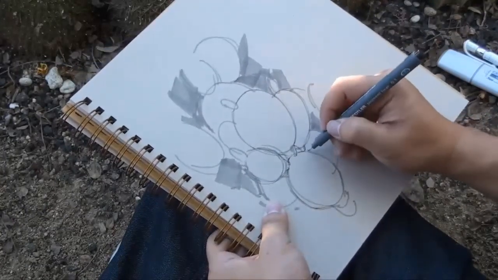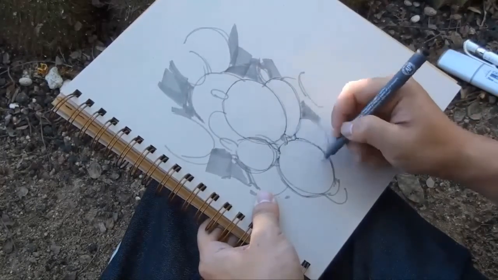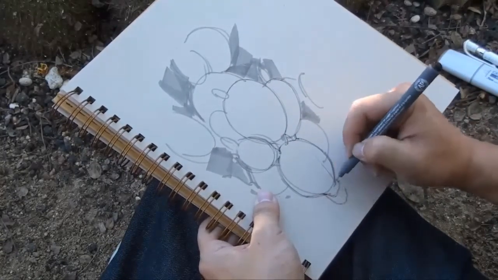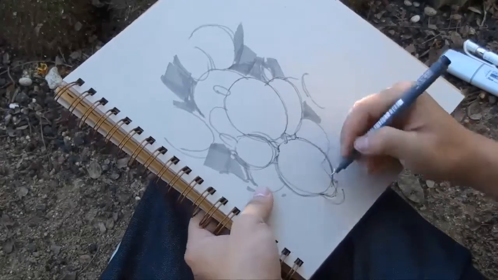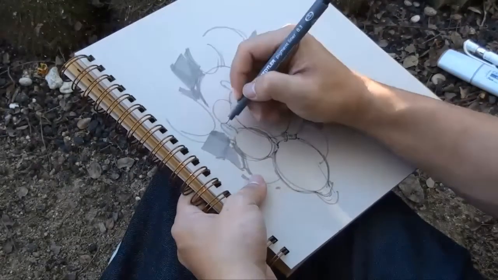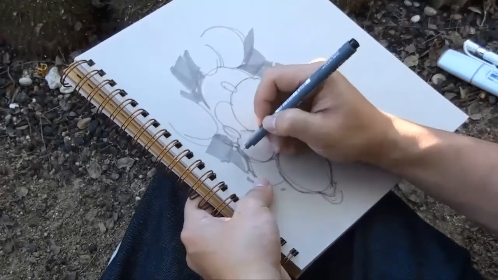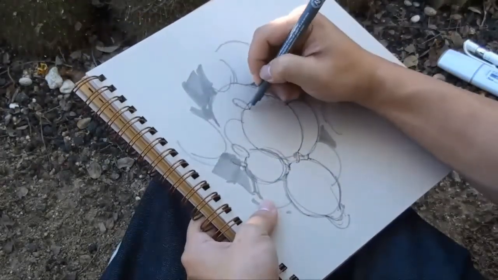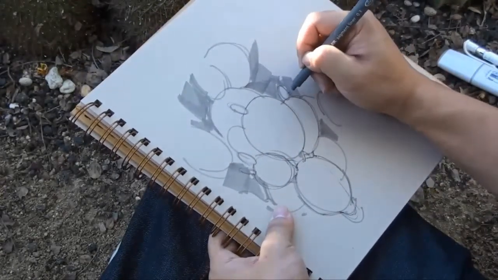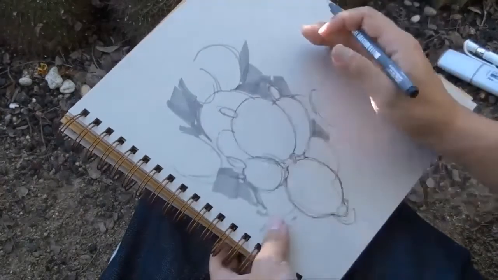You will get frustrated. On-site location drawing is going to be difficult because one, the element, you're outside, you might be in an uncomfortable position, you might not be able to sit, you might have to stand and hold your sketchbook. So again, it's going to take a lot of discipline and a lot of focus. And the thing is that when you're drawing on location and you're drawing, let's say, like this plant in front of you, and you mess up, it's okay, don't worry about it.